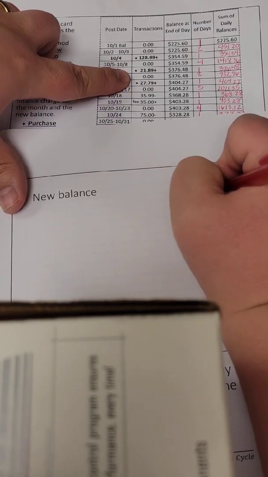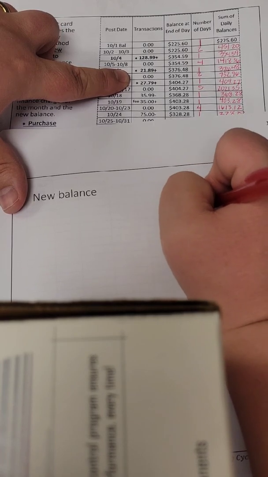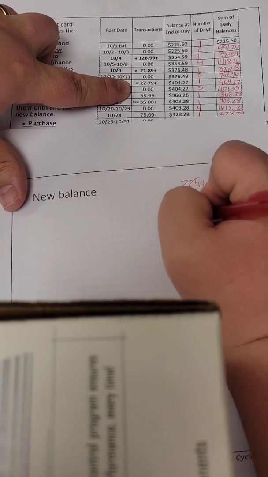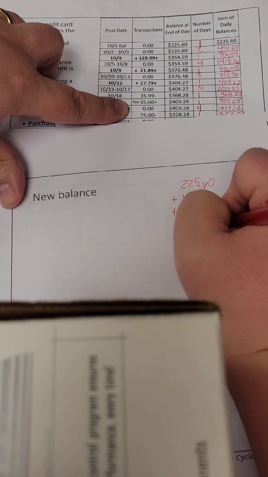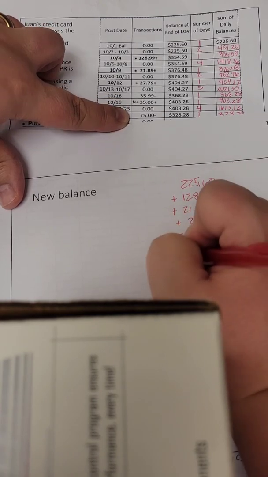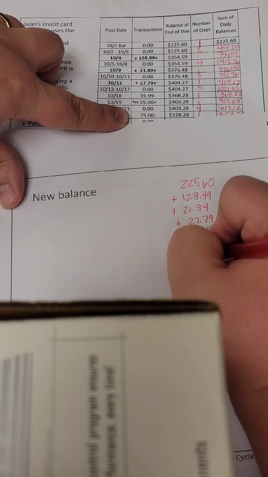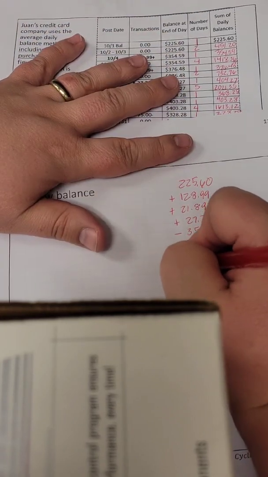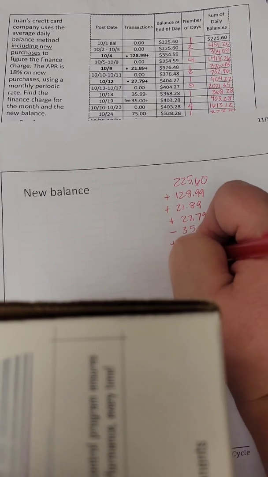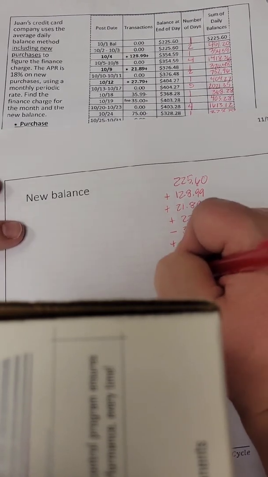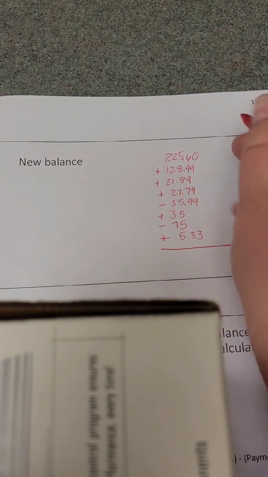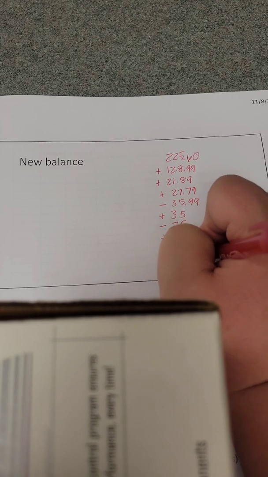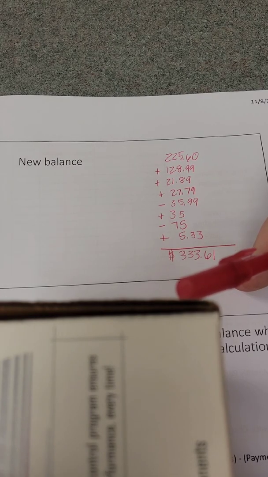So $128.99 plus $21.89 plus $27.79 minus $35.99 plus $35 and minus $75. But always remember that you need to include the finance charge. So we need to add the $5.33. So if we add and subtract all of those things, we get $333.61 as the new balance using that method.